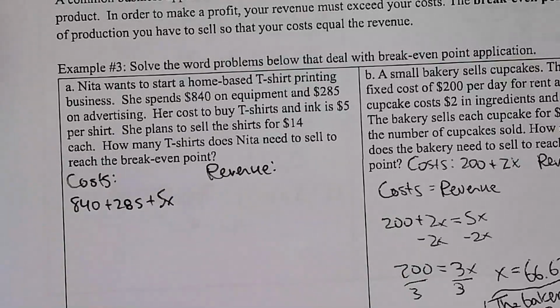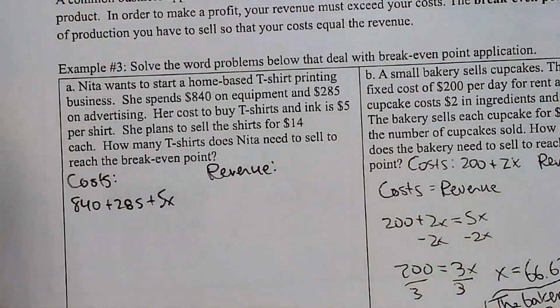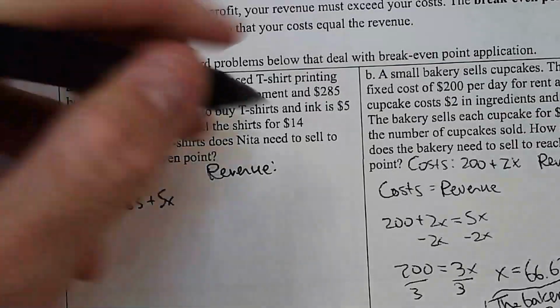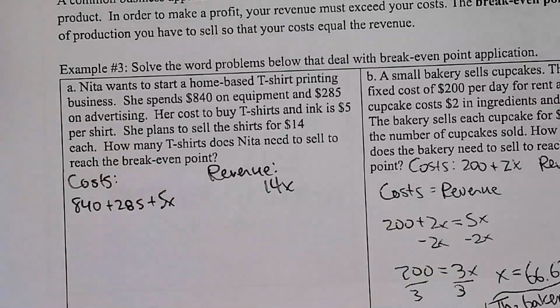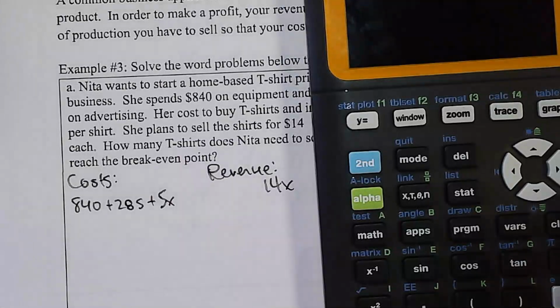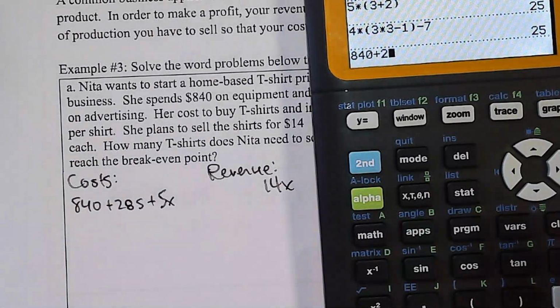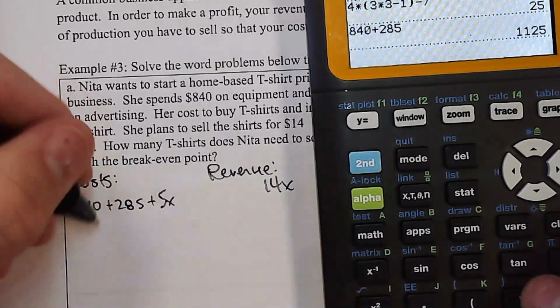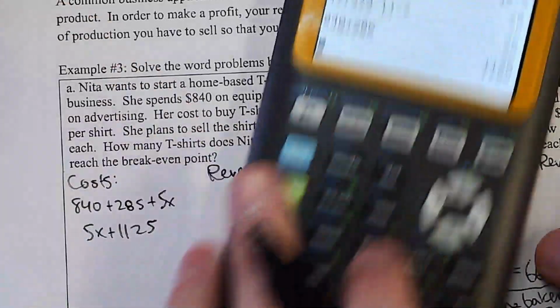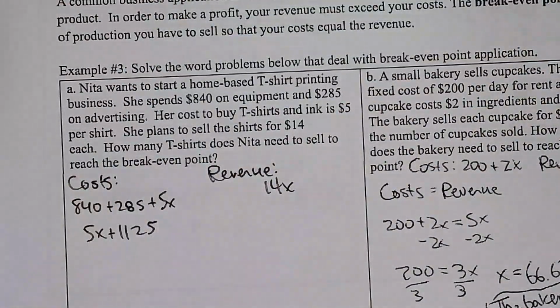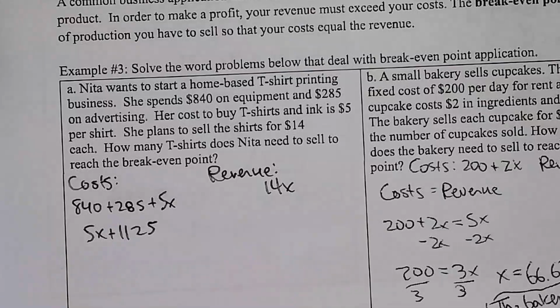Now the revenue, how much money is she going to make? $14 each. So what would that be? 14 times x, 14 times the number of shirts she sells. I could probably clean this up to 840 plus 285, 5x plus 1,125.